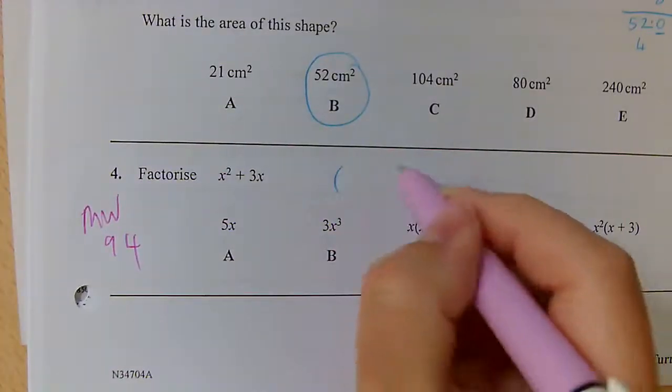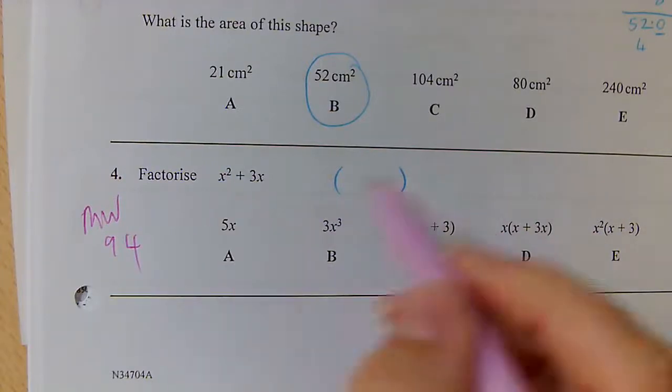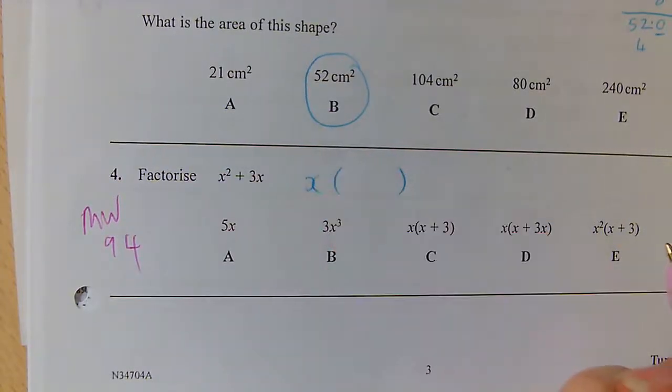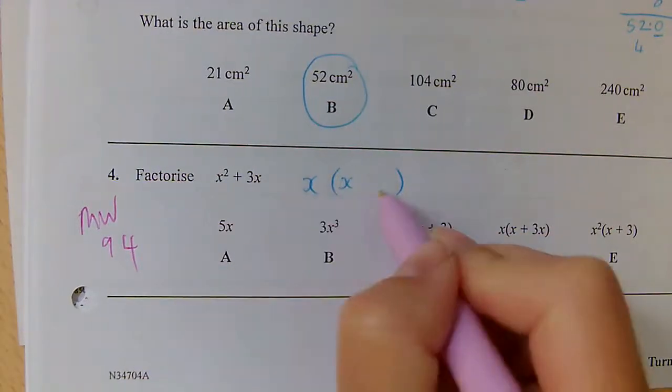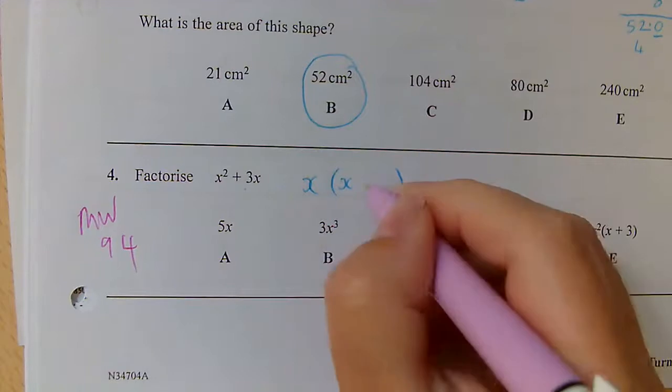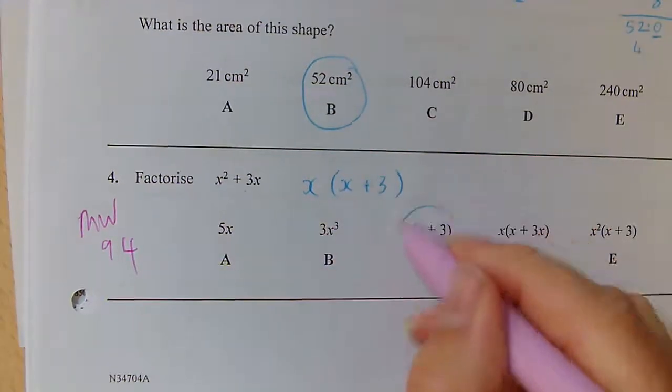Next, factorize. Factorize, I'm thinking brackets. What goes into both terms? x goes into both terms. Anything else? No, that's the only thing I can take out. x times x gives me x squared. x times 3 gives me 3x. Okay, so that's what I'm looking for. C.